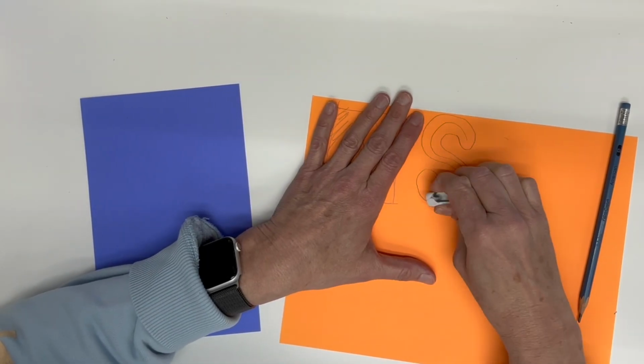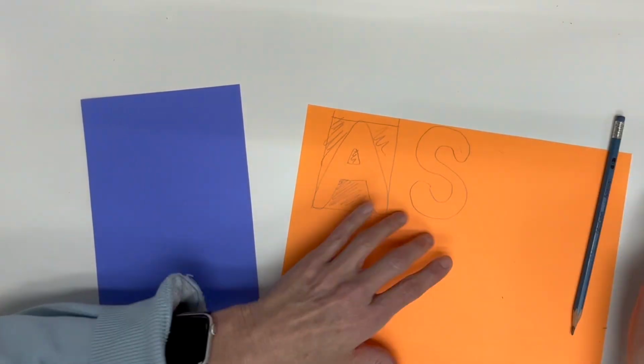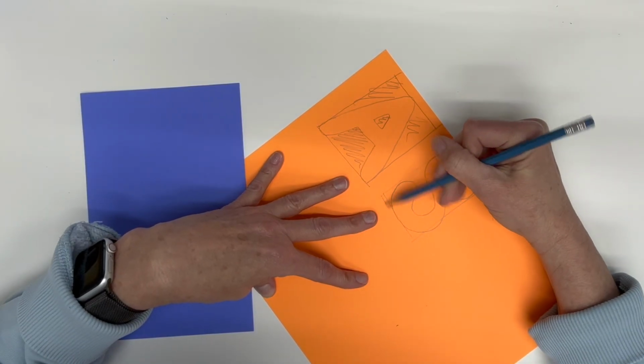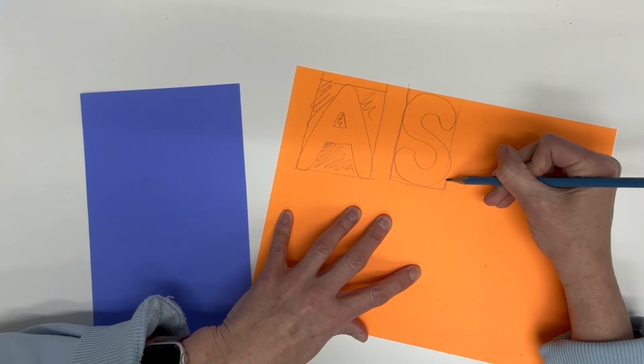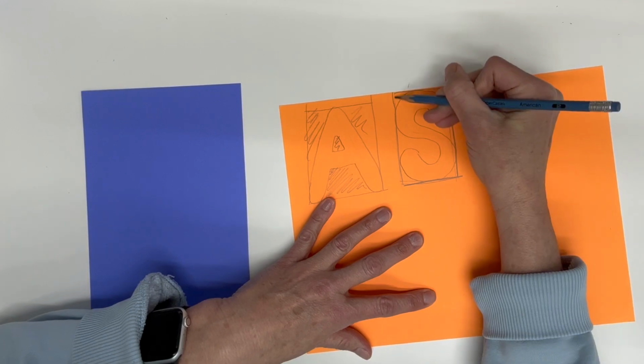So we created the bubble letter, and it looks like that. And if I draw a box around it, this is more narrow, so that's good. If I draw a box around it, you can kind of see how to draw it onto this piece of paper, right?